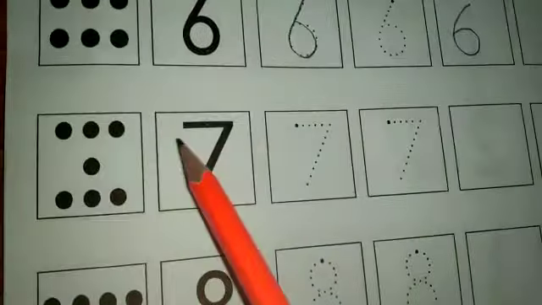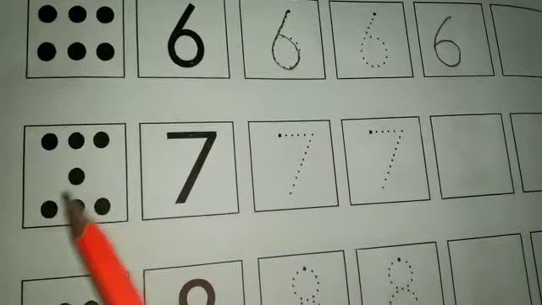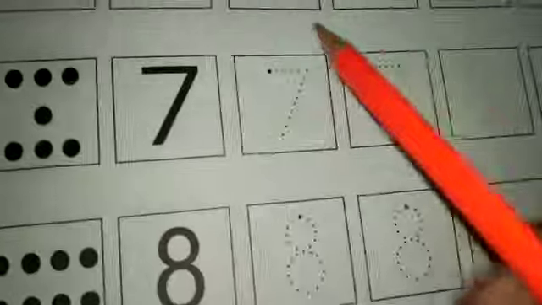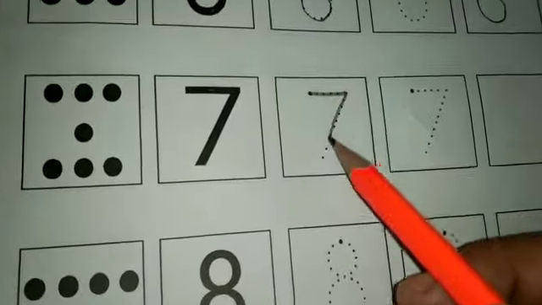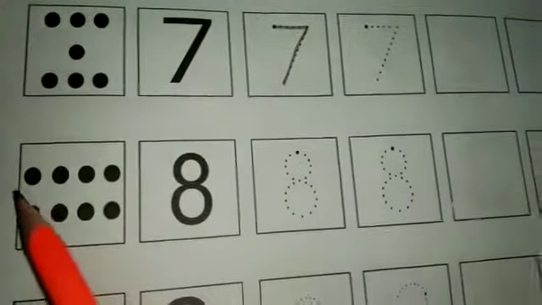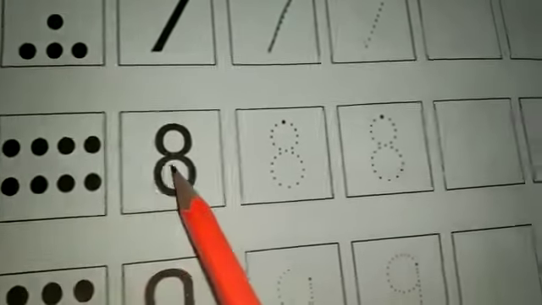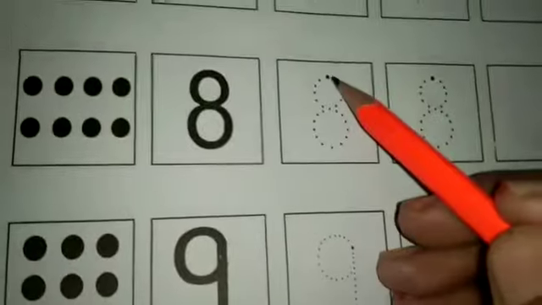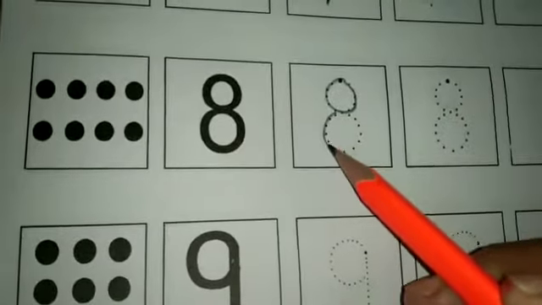And which number is this? 7. Okay, count the dots. 1, 2, 3, 4, 5, 6, 7. Make a sleeping line and then make a slanting line. Okay, tell me how many dots are there? 1, 2, 3, 4, 5, 6, 7, 8. And we will write number 8. Make a circle and then make another circle like this.